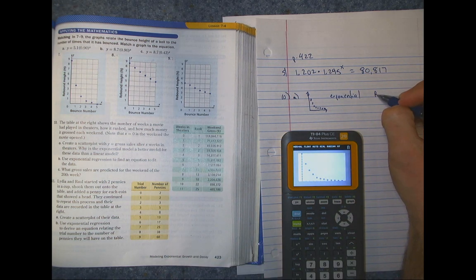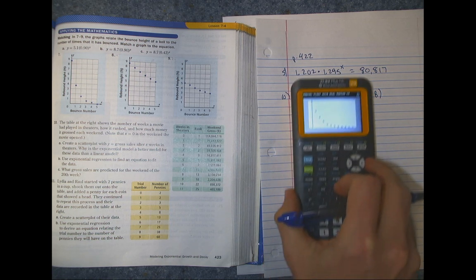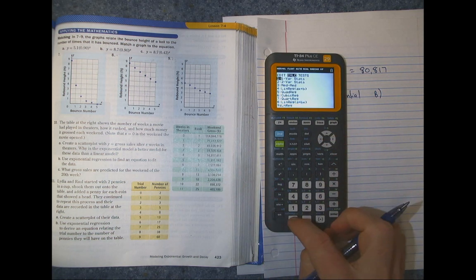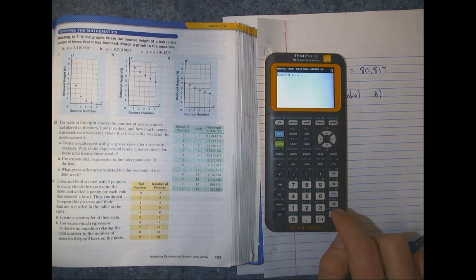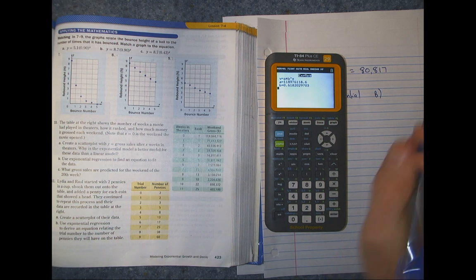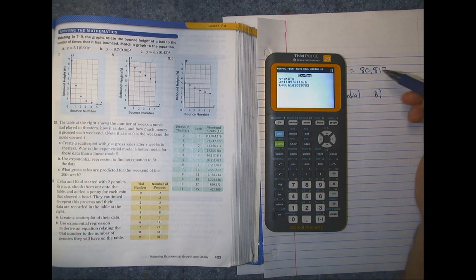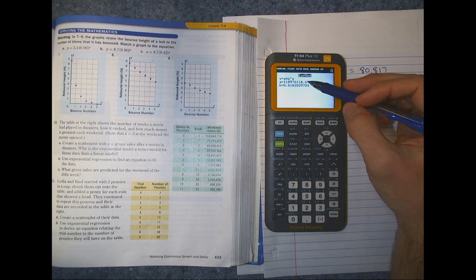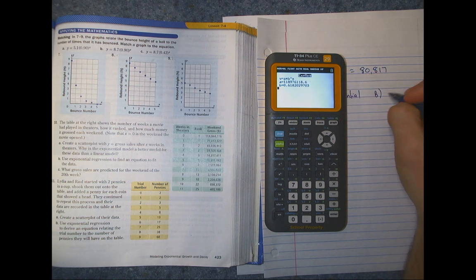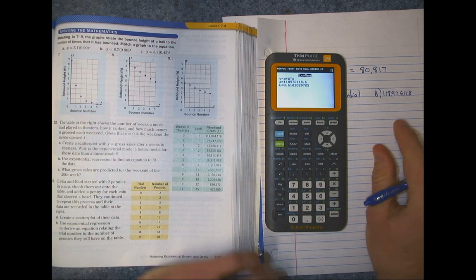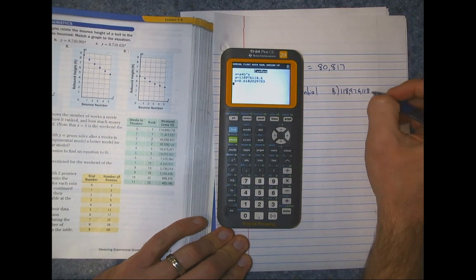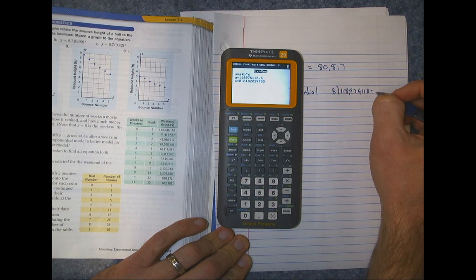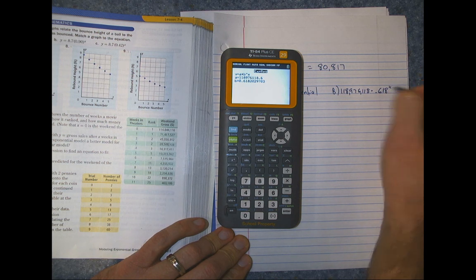Part B, we're going to go ahead and use regression. So you're going to hit stat, calculate, number 0, and you're going to run this through. And for this first one, I'm going to go ahead and use that whole number. Don't necessarily need the 0.6 at the end, but I'm going to use the rest of it for sure. So that's 118 million times 0.618. I'll stop there, raised to the x.